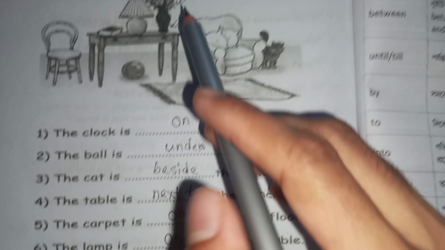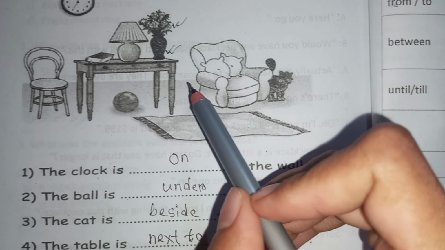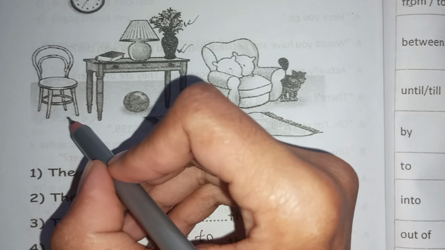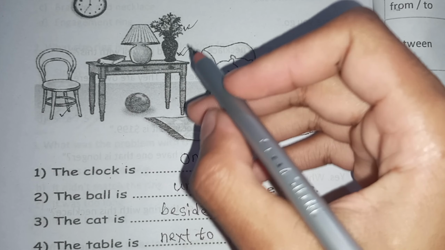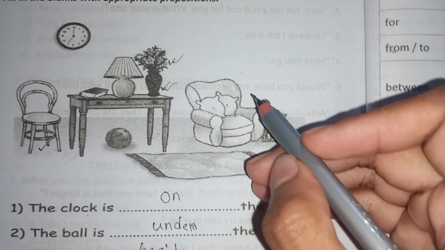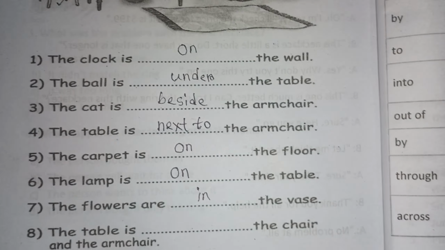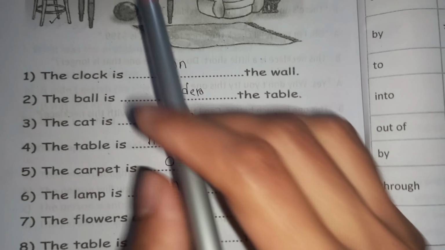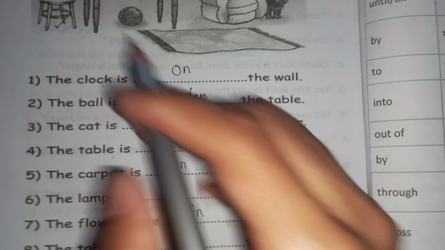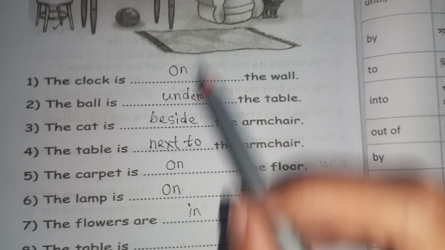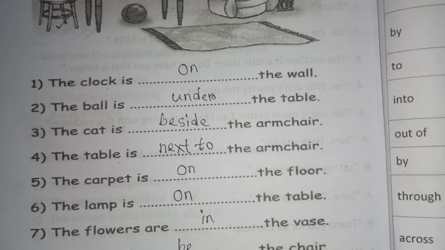8. The table is between the chair and the armchair. Between.